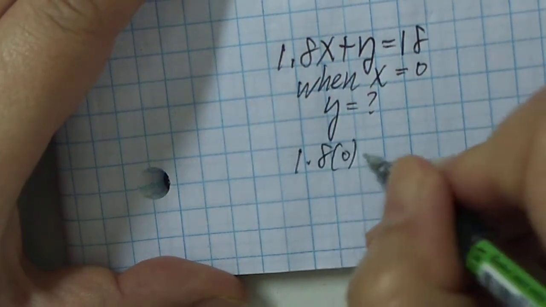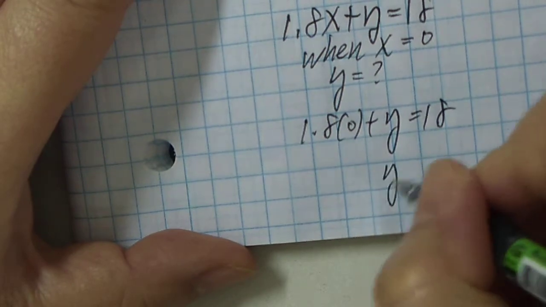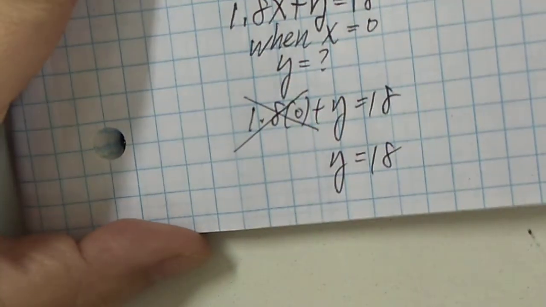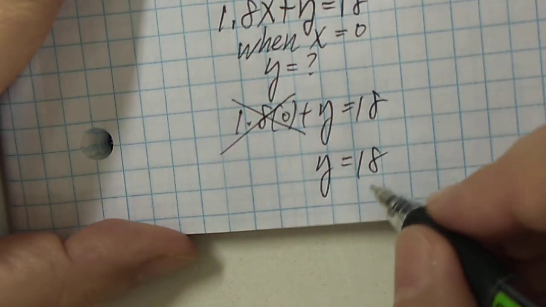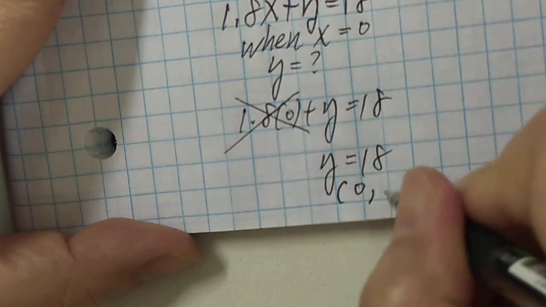1.8 times 0 plus y equals 18. I just showed you this, okay? So y is equal to 18. This drops out because you're multiplying by 0. So this will be my y-intercept. This is the point (0, 18).